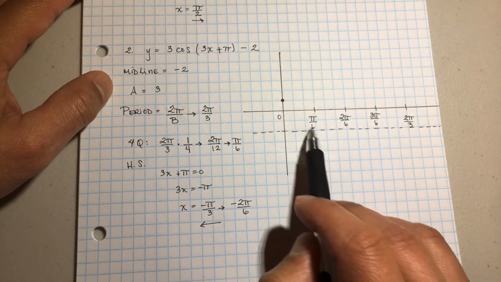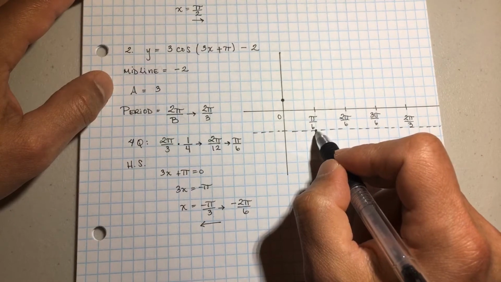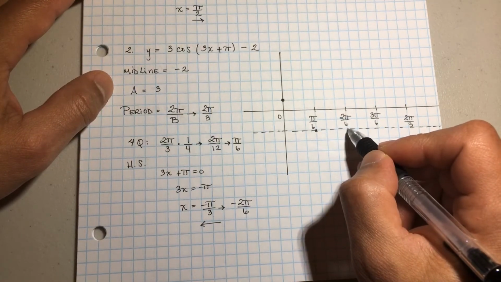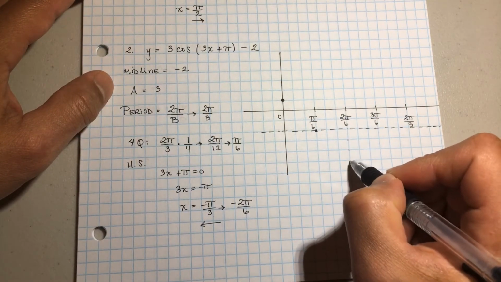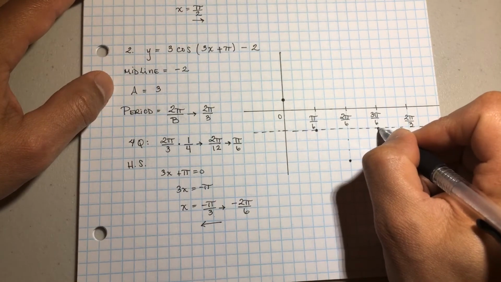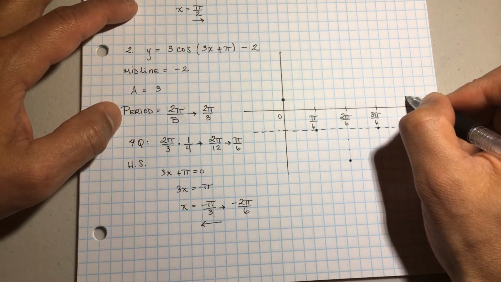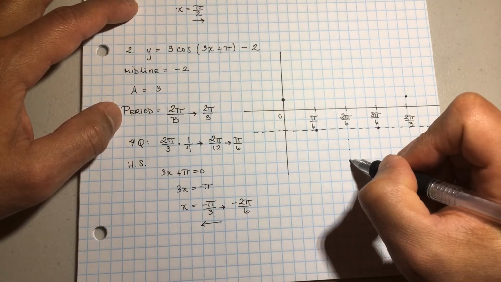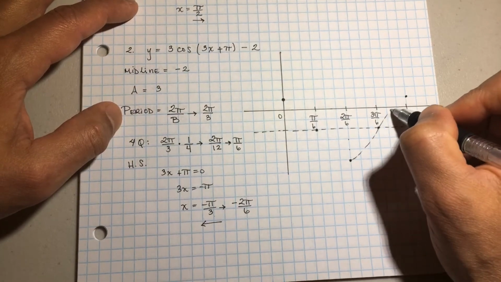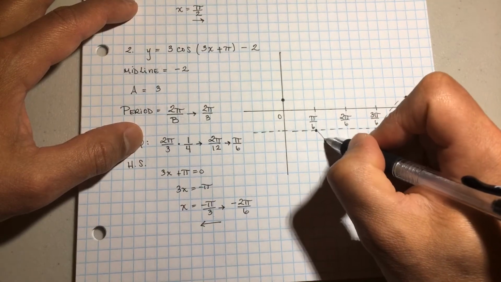Okay, and then amplitude. Then what do? Midline, right here. And then what do? Amplitude. So now we go down. We go down 3. 1, 2, 3, right here. And then what do? Back to midline. Back, and then we go up to amplitude. 1, 2, from the midline. You see how I counted that? Right here, right there. Okay, and then we're gonna do that.